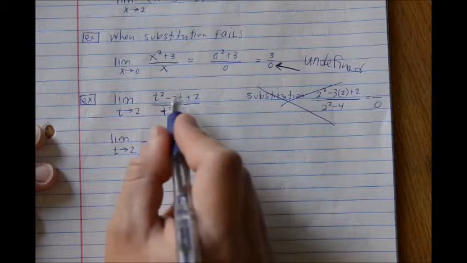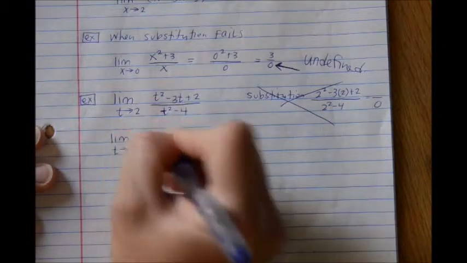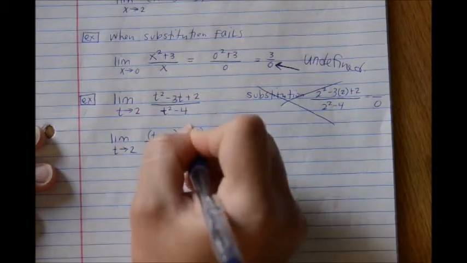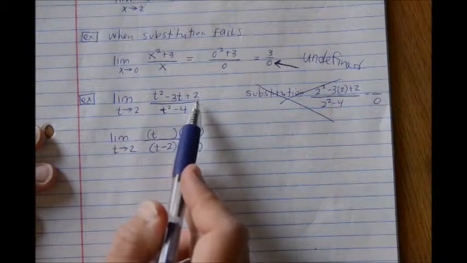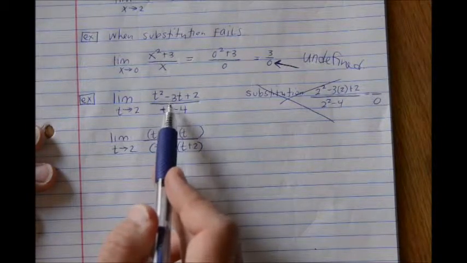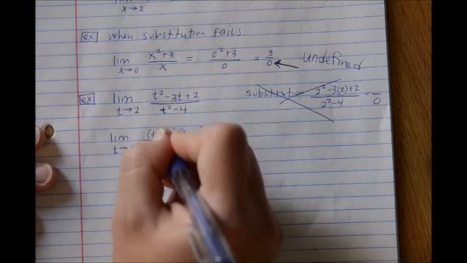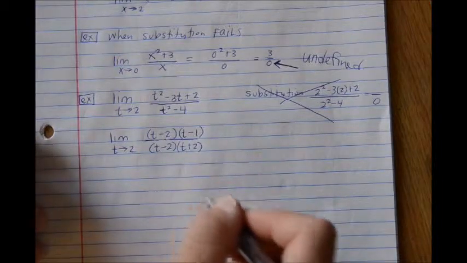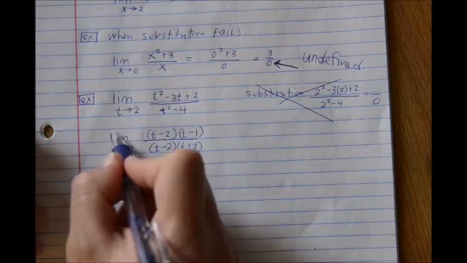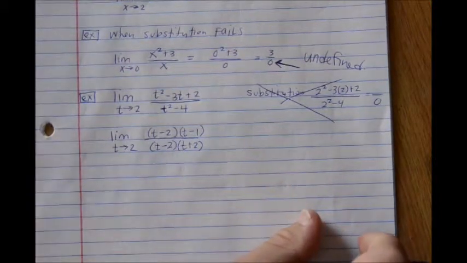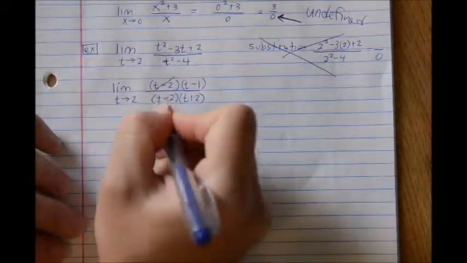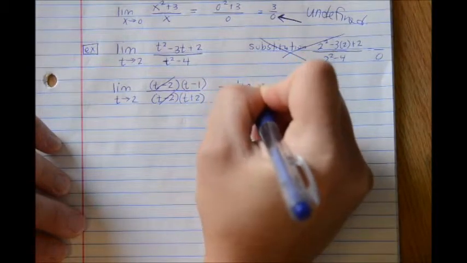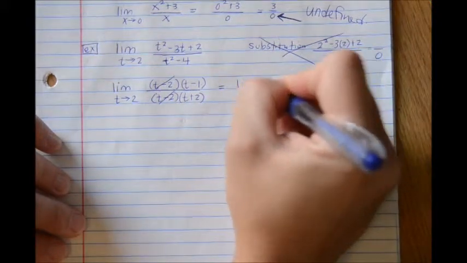Then we're going to simplify the numerator by factoring it as well. So you also need to be comfortable with that factoring. For t squared, we know the first two terms are going to be t. We need two numbers that multiply together to give positive 2 and add together to give negative 3. So we're going to have negative 2 and negative 1. Now you can see that we have a factor of t minus 2 on the numerator and the denominator of our function, so we can cancel those out. Now what we're actually looking for is the limit as t approaches 2 of t minus 1 over t plus 2.